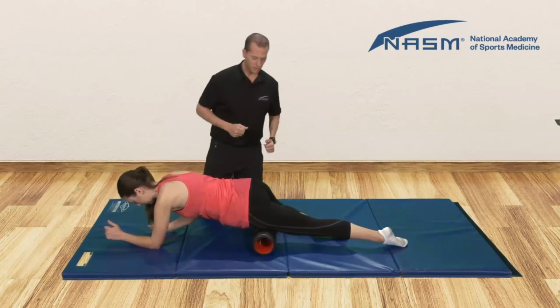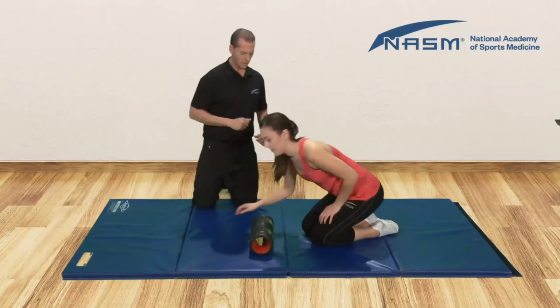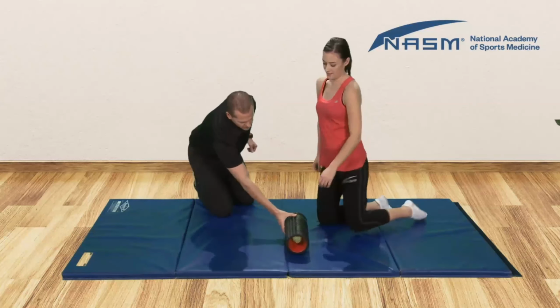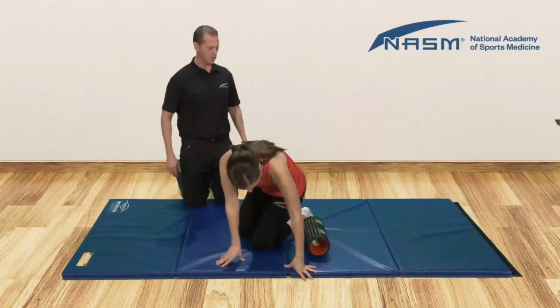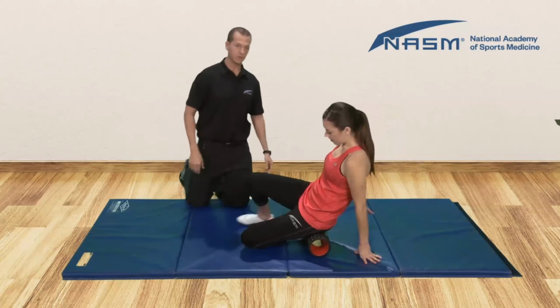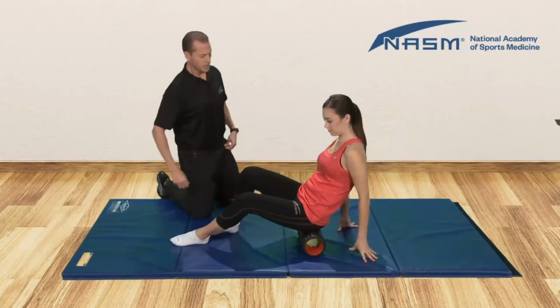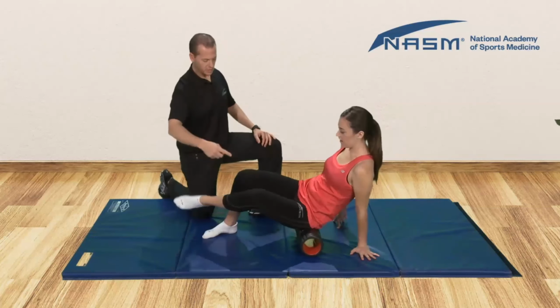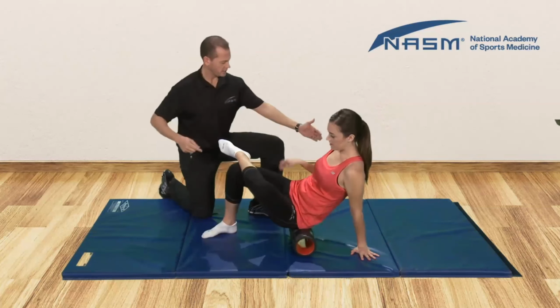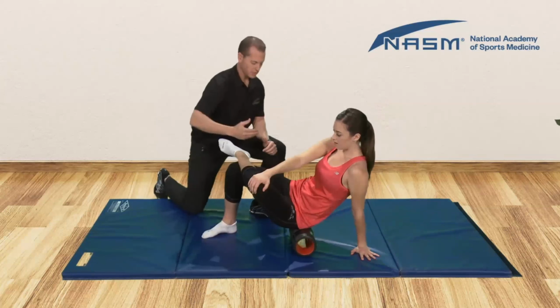Here, we're going to move on to our piriformis. So with the roller positioned here on the mat, we're going to take a seat. She's positioning her left side hip on the center of the roller. Therefore, her left hand's going to be flat on the ground, left leg's going to cross over the right, and then this right arm's going to come across to stabilize the knee.